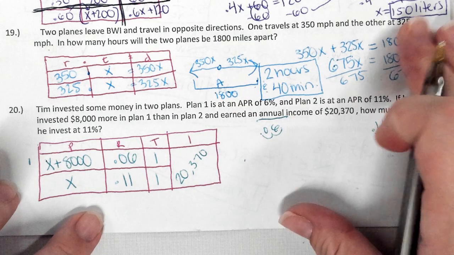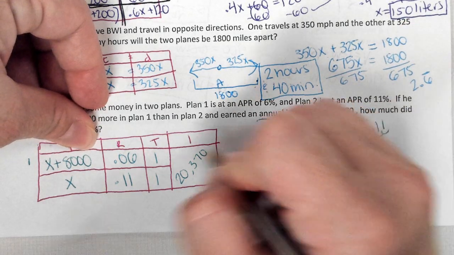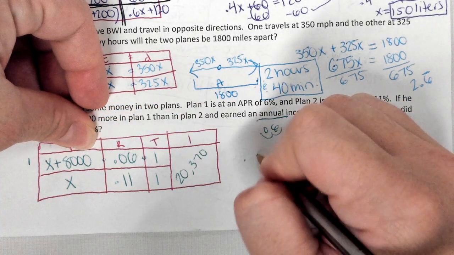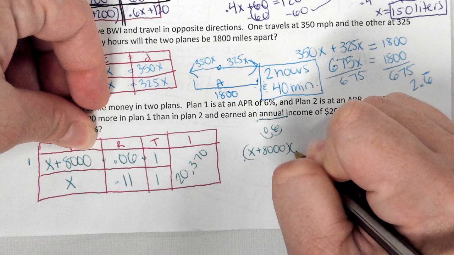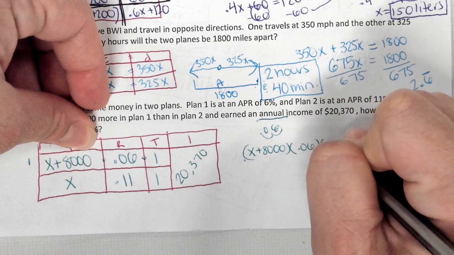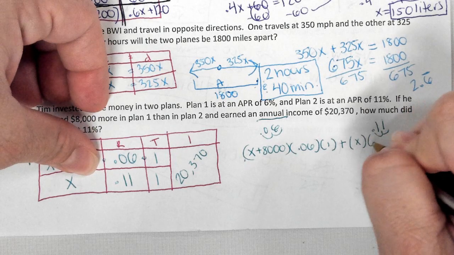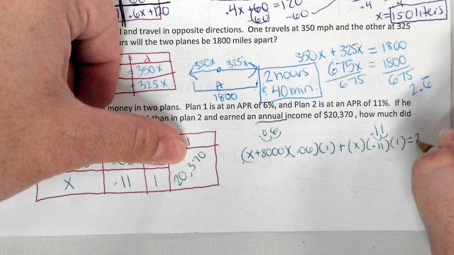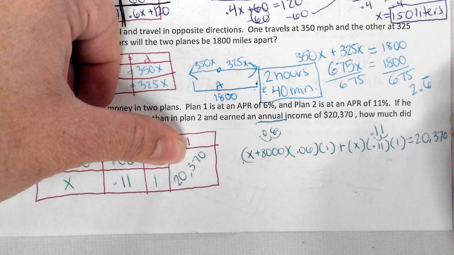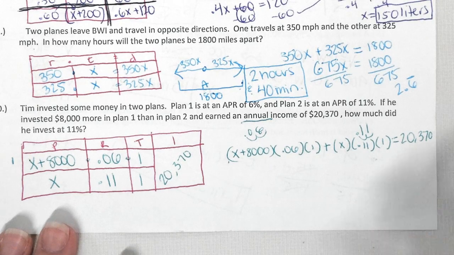Okay, and the best part about these is they're always set up the same. We're going to do the top, multiply the 3 boxes, so X plus 8,000 times 0.06 times 1, plus the bottom, X times 0.11 times 1, equals my total, 20370.